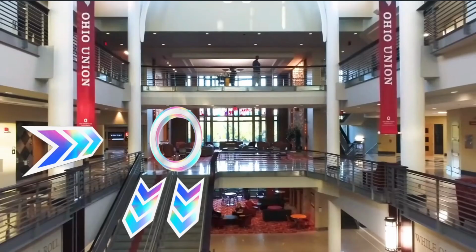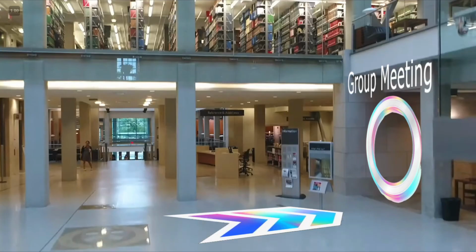So here's a quick mock-up of our idea. The big circle thing is the node, and the arrows are the edges. And here's another example at the Thompson Library.